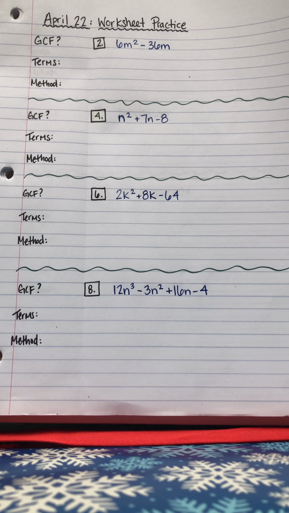Is there a GCF? If so, factor it out. If not, how many terms does the expression have? And then based on the number of terms, using the flow chart, what is the method that we're going to use for factoring? So this is just going to go through all the different steps, the thought process, and then also simultaneously going through the answers as well.